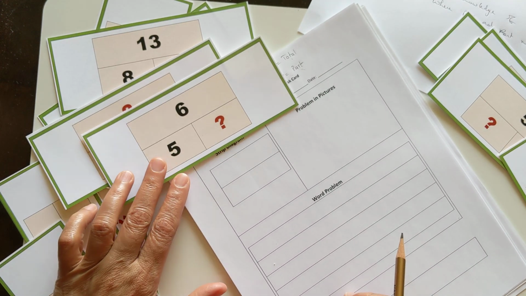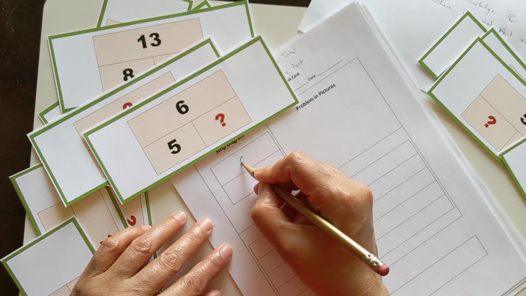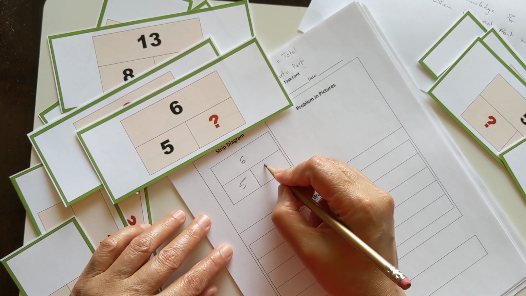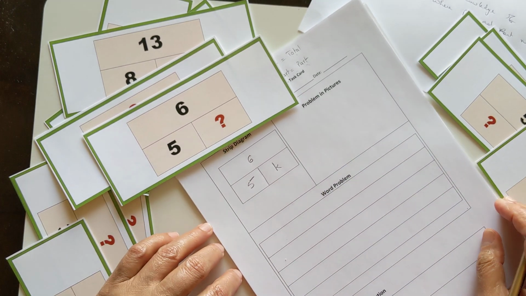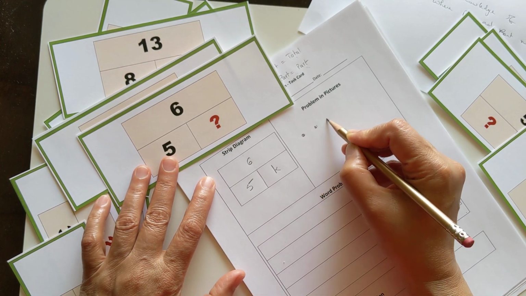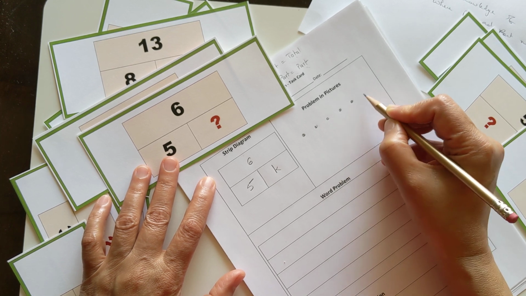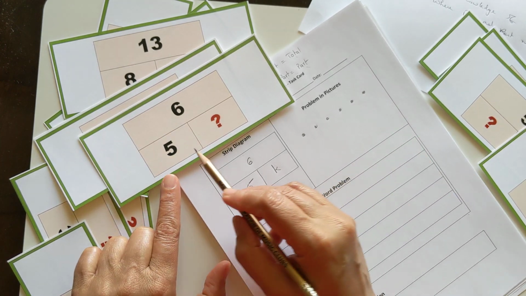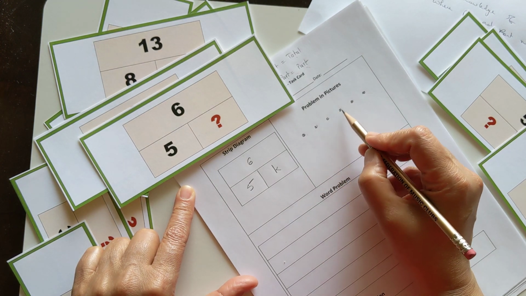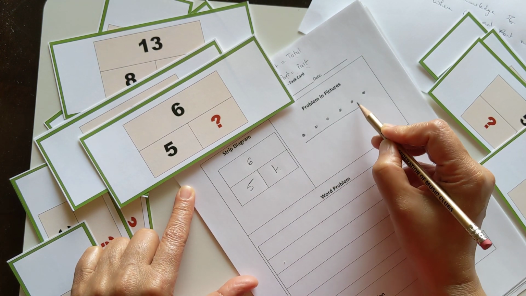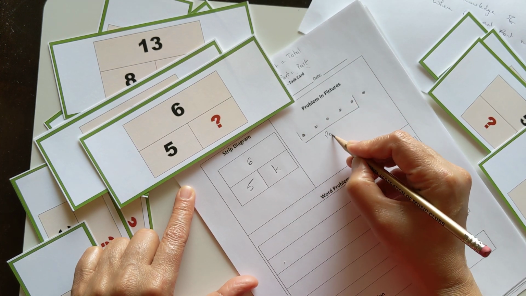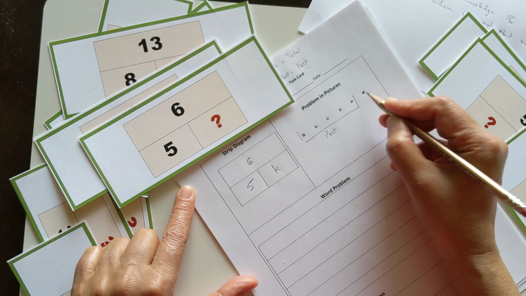Let's work on this. Total is given, 6, and 5, and this part is unknown. A total of 6 units, and one part of these 6 units is 5. This is one part, and the other part is this one.